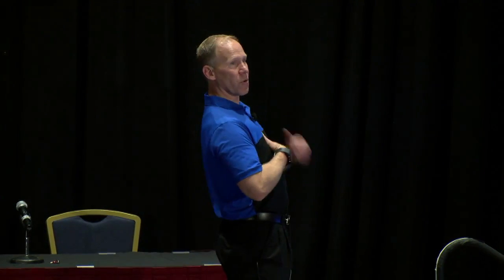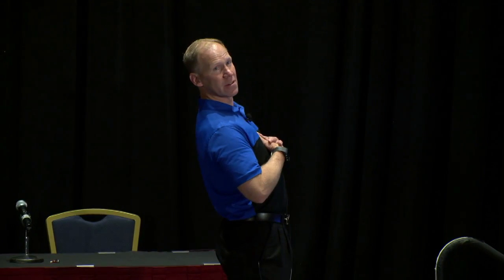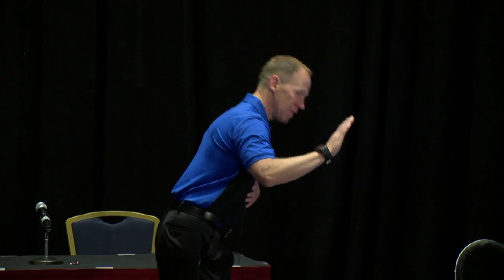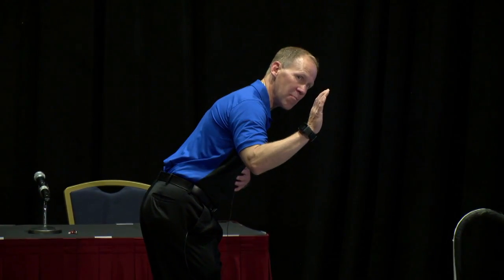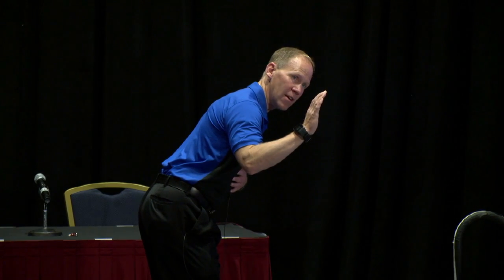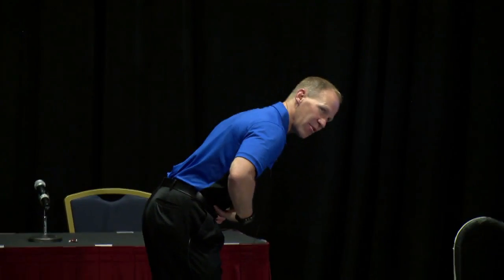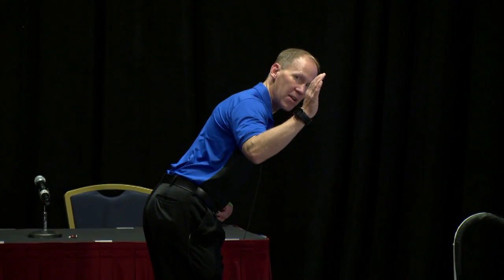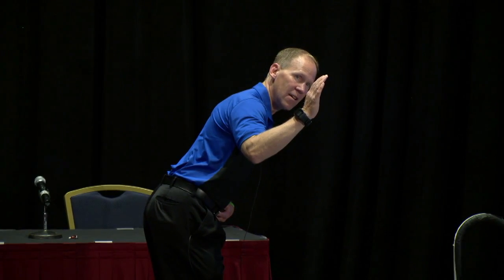A lot more. It extends, and what happens to lordosis? Increases, okay? Now, here's the thing. Kind of use your hand here. As I flex, my sacrum's going to come backwards, okay? So think your lumbar spine's kind of going forwards, but your sacrum's going to come backwards, okay?